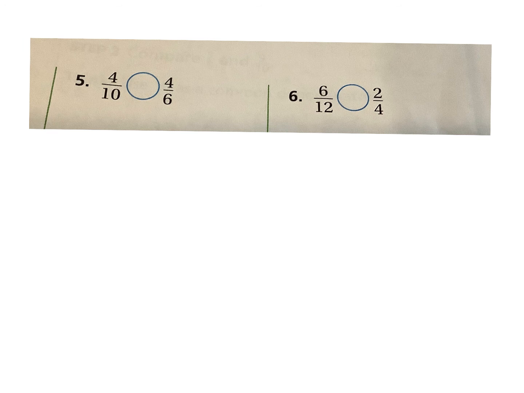Let's look at this one. Notice I have common numerators already. So for those of you who are understanding that common numerator concept, I'll explain it. But then those of you who are still lost on that, we'll go the common denominator route. No worries. 4/10 and 4/6.